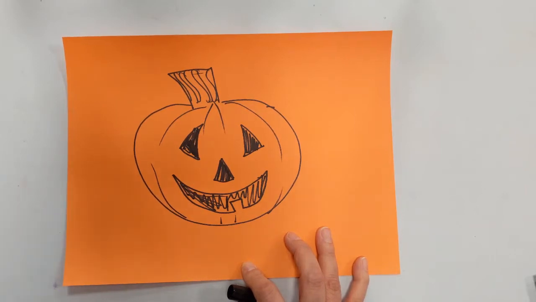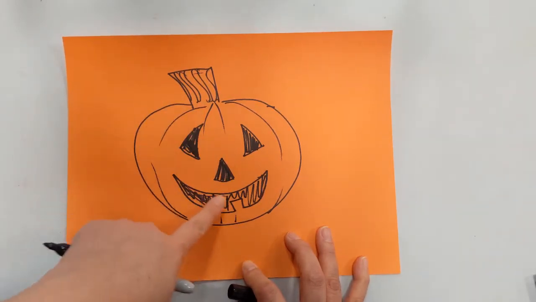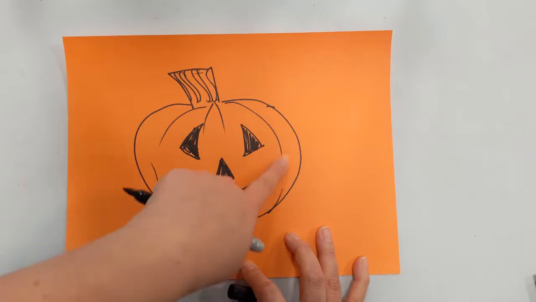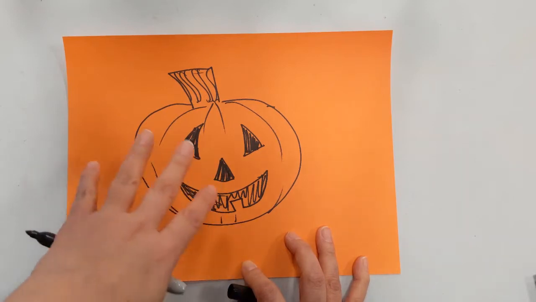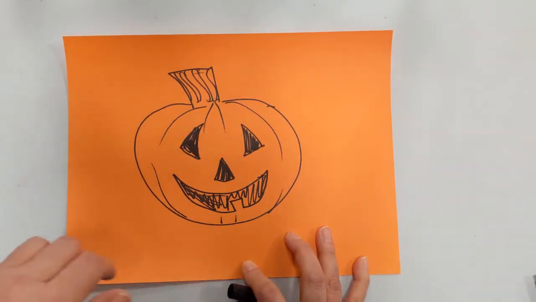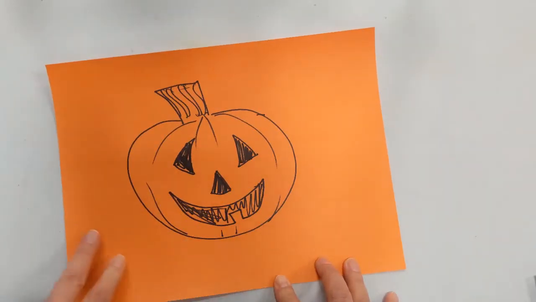Now in art, it has something called a negative space and a positive space. And that doesn't mean good or bad. That just means where you are looking in your picture. Positive space in your piece of artwork would be, in this picture, anything that has what you are drawing. So our pumpkin is what we drew in this picture. So that is our positive space. Negative space is everything else, whatever is not the main thing that you're drawing. So this would be negative space, this would be negative space, all of this would be negative space.